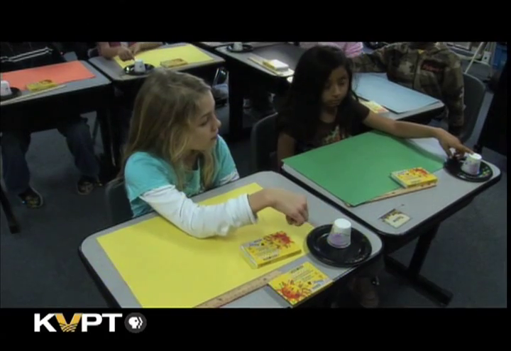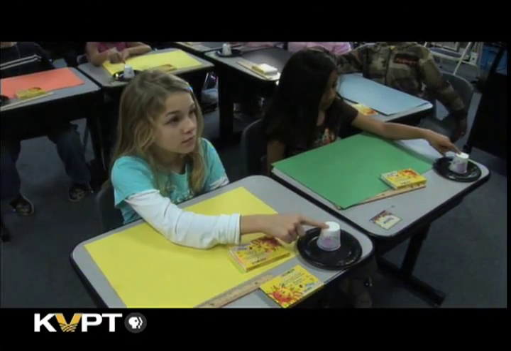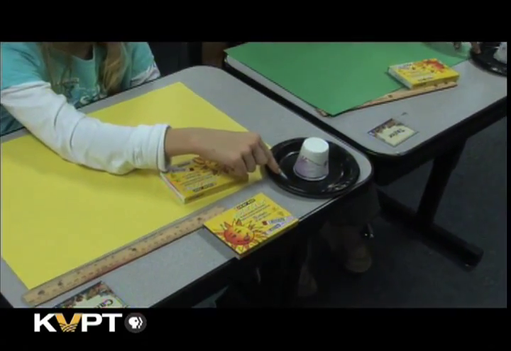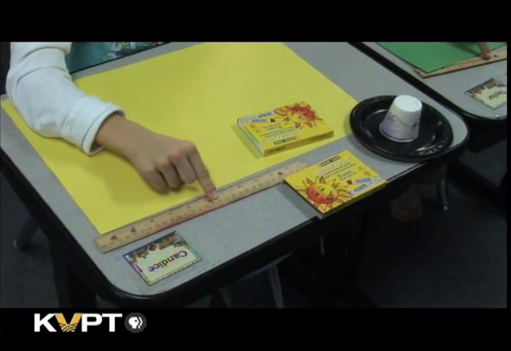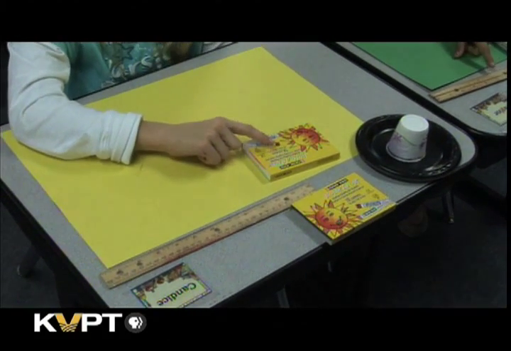Everybody point to the small cup on your table. And if you don't have one, raise your hand. Oh, good. Everybody has one. Point to the black plate. Good. Point to the ruler. Okay, and then we have a box of a thing called oil pastels on your desk. Would you point to that for me now, please?